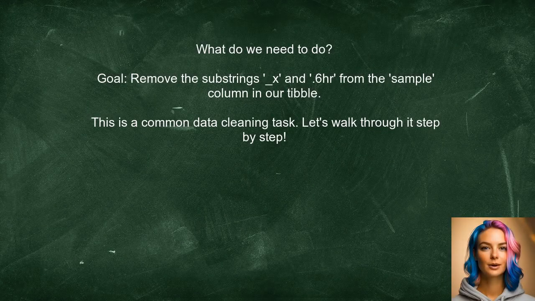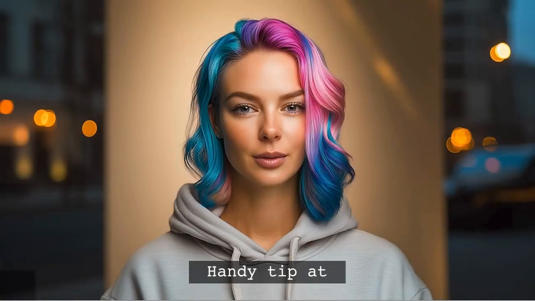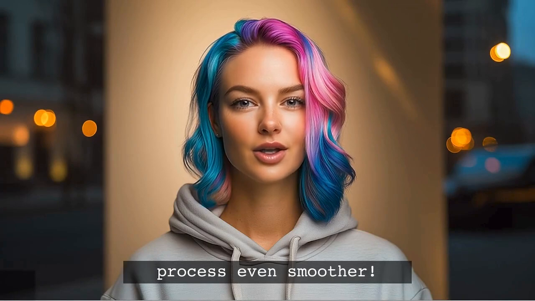So what do we need to do? The goal is to remove the substrings gor x and 6rs r from the sample column in our tibble. This is a common data cleaning task, and we'll walk through it step by step. And don't go anywhere. I've got a handy tip at the end that will make your data cleaning process even smoother.